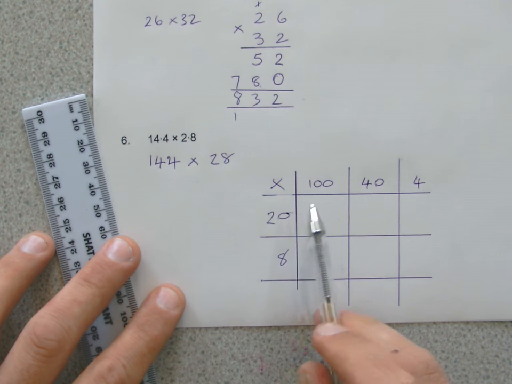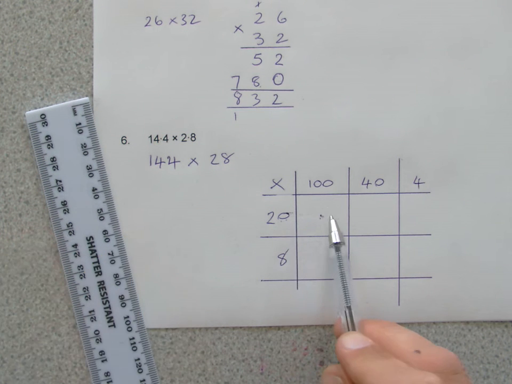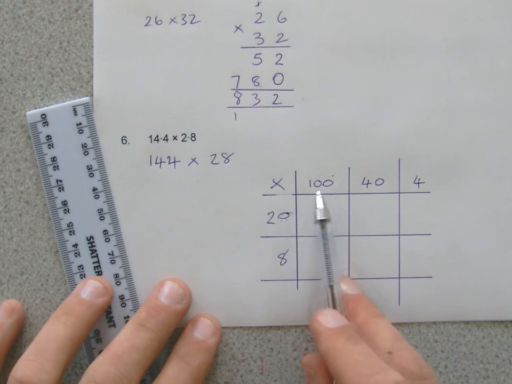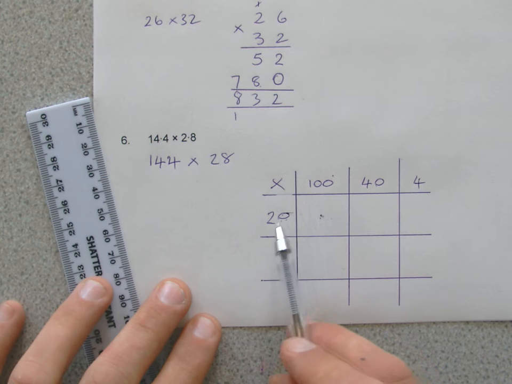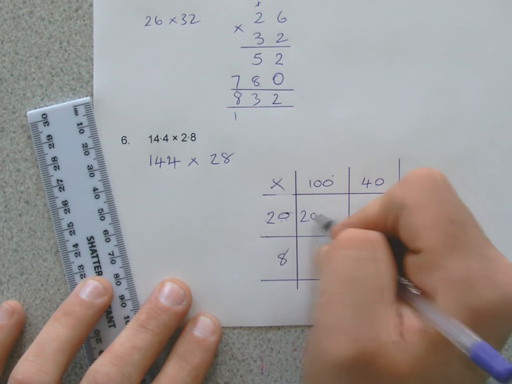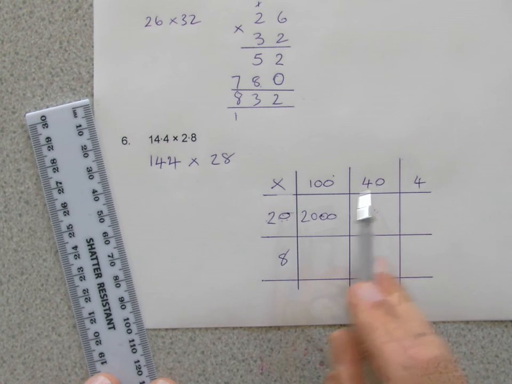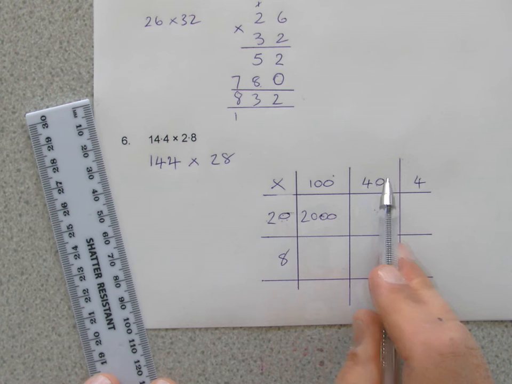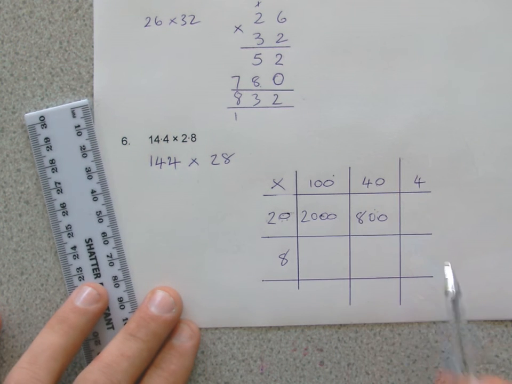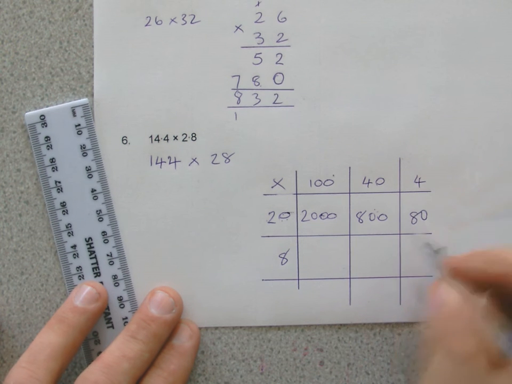So when I multiply these in this box here, I look to the column on the left and the row above. Okay? 20 times 100. 20 times 100 is easy because you just do 2 times 1, just 2, and add the 3 zeros. 20 times 100 is 2,000. This box then, you've got 20 and 40, so times them, 20 times 40. Well, 2 times 4 is 8. Add the 2 zeros. This box then, 20 and 4, 20 times 4 is 80.